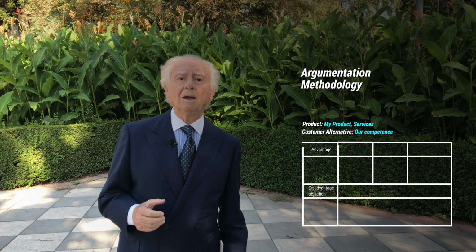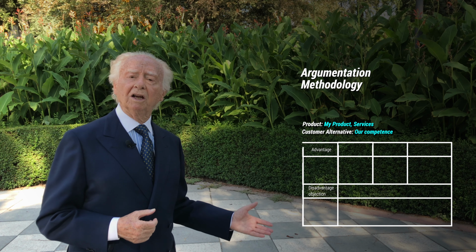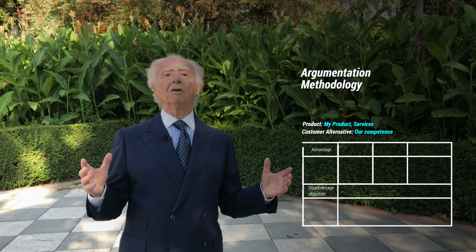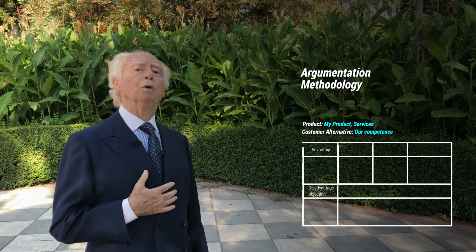In other words, we are trying to highlight what advantages my product or service has in relation to the customer's alternative, and in the lower part of the first column, we will highlight the disadvantage of our product in relation to the competitor's alternative, which can be transformed into an objection that the client can put to us.